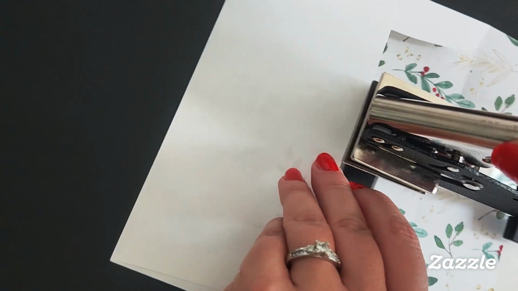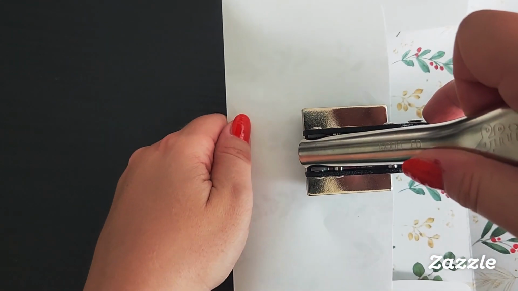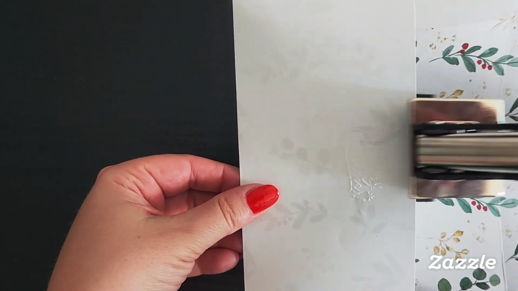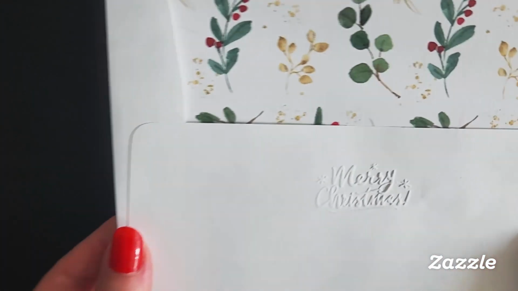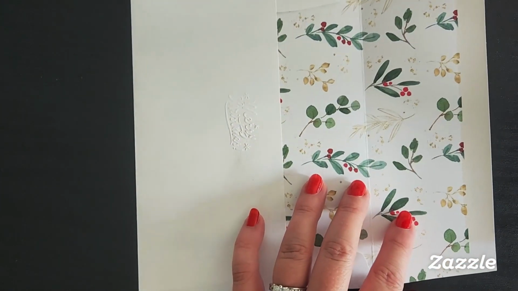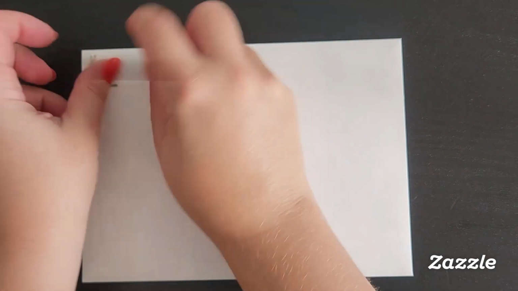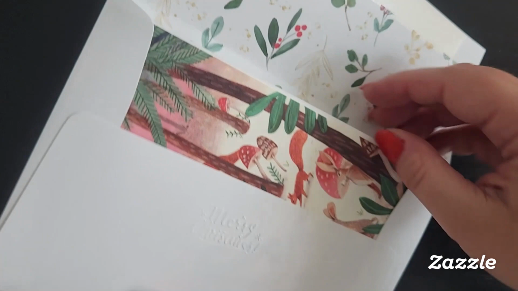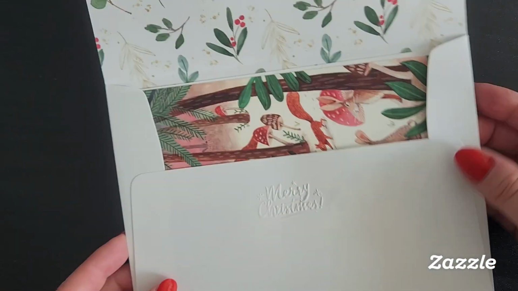So I'm gonna use the embosser here just to add a little custom festive touch to the envelope. So I've added the embossing, and now I'm just gonna go ahead and put together these Christmas cards. So now it's all done, and this is what they look like. So super cute and festive, and these are all ready to address and put in the mail.